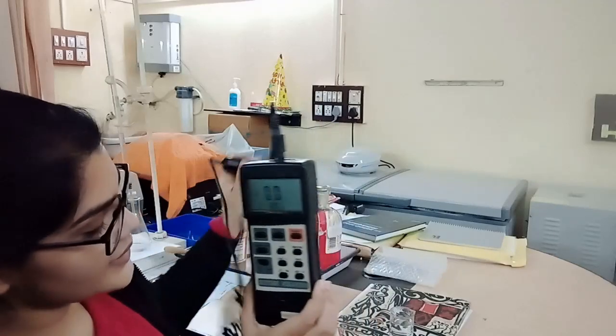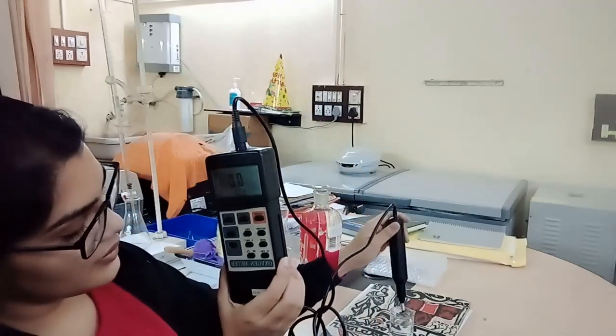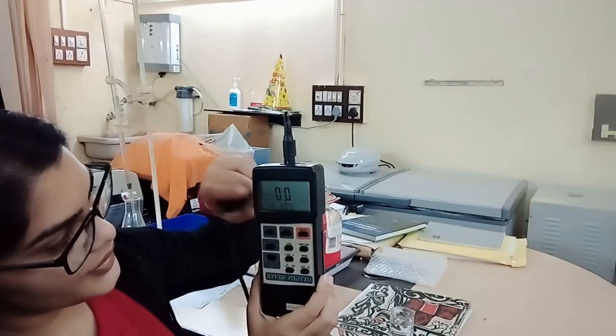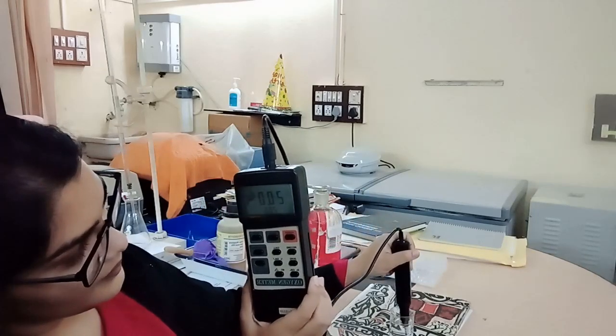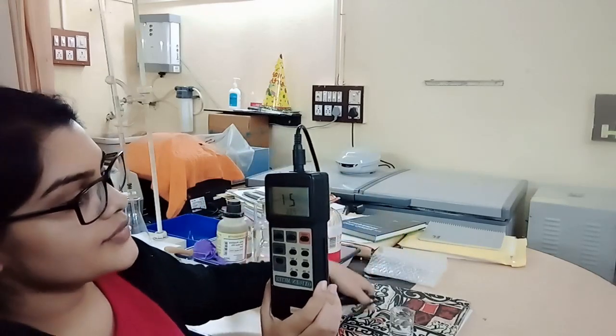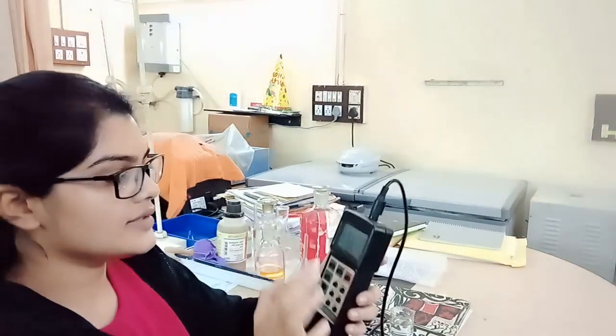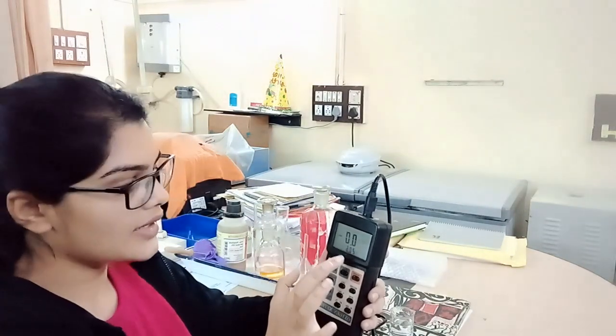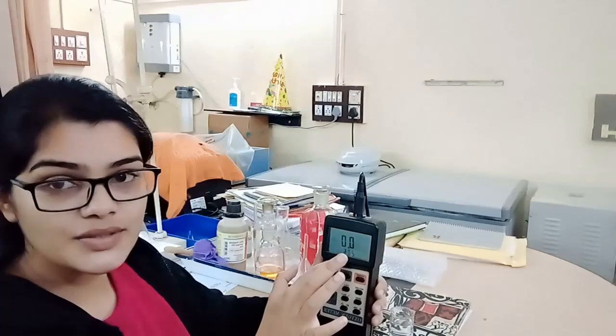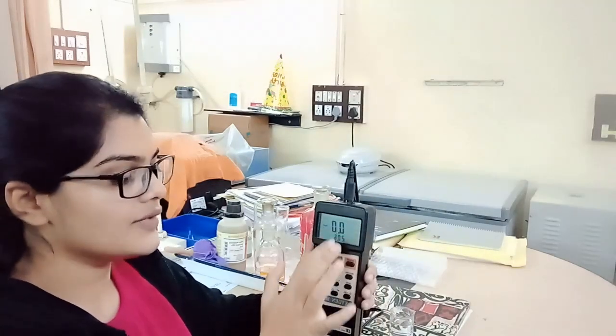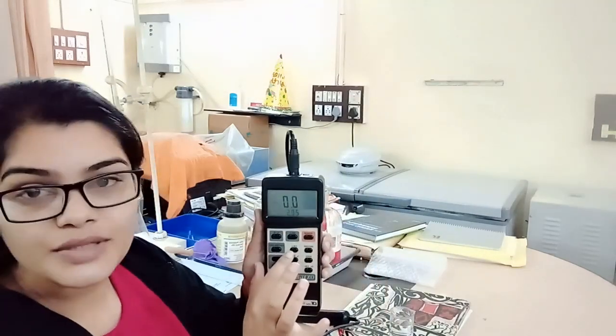So now I will dip it into the water, and you can get the reading here. As we have seen, we are getting the result here, and this is the temperature below, and the reading we can calibrate by this calibration button.